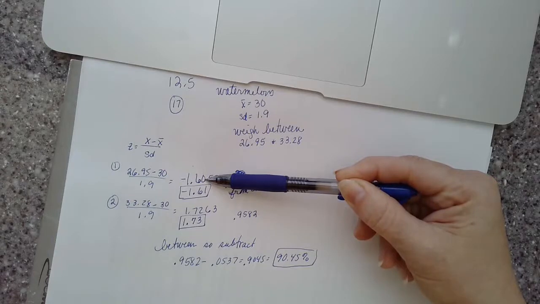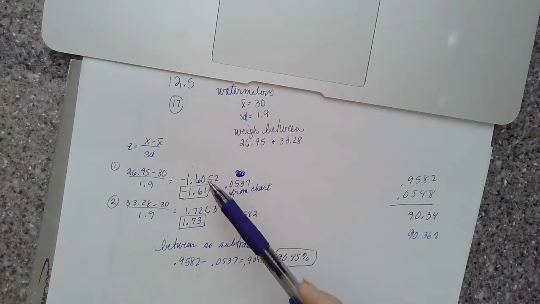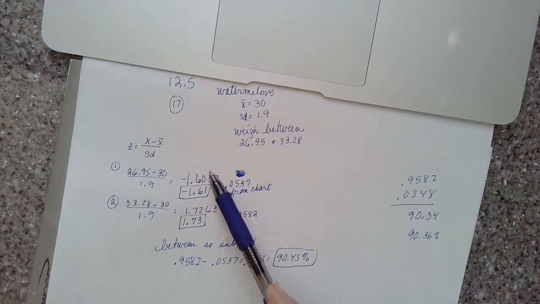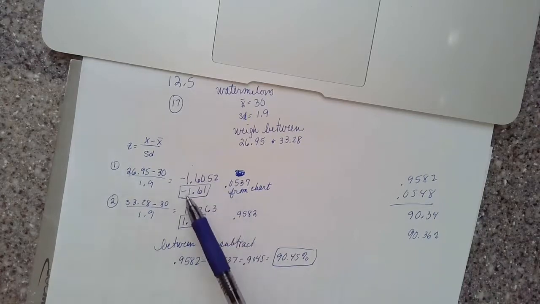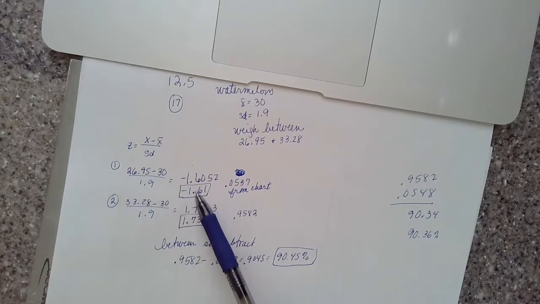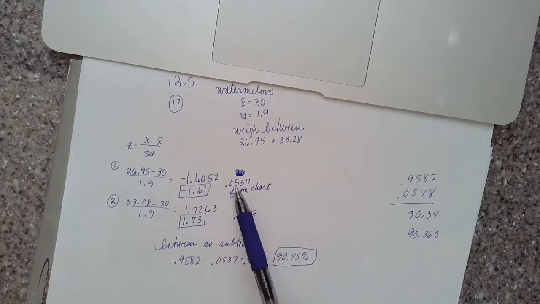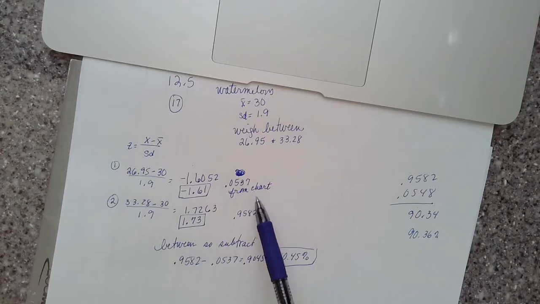So you might let me know if you see something that clicks with you that I hadn't thought of. But on my calculation, I rounded that up to a 1 because the 5 would be big enough to round up. And then I used that on my z-score table. So when I look that number up on the z-score table, I get 0.0537, from the chart.